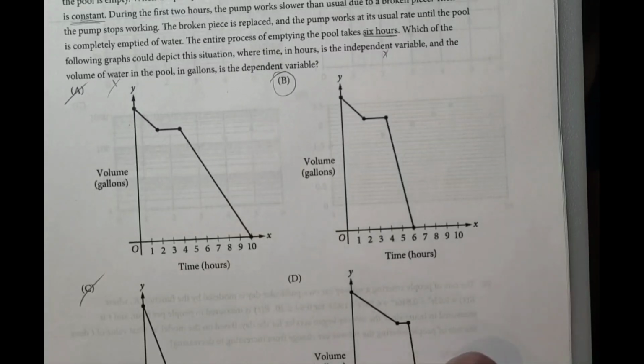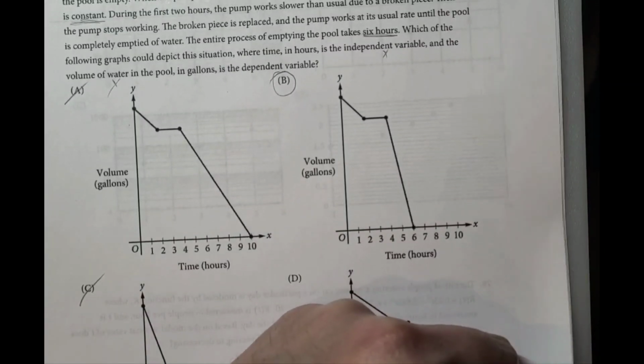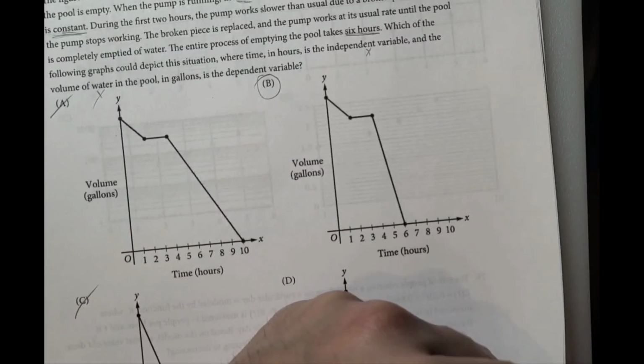Okay, that's how I would approach this problem. Let's move on. So here, I didn't even need a calculator.